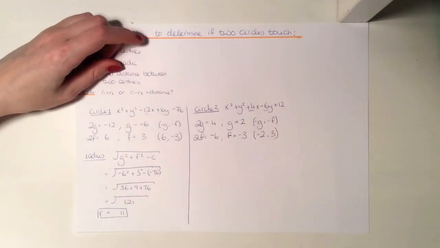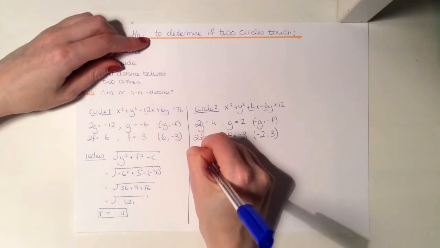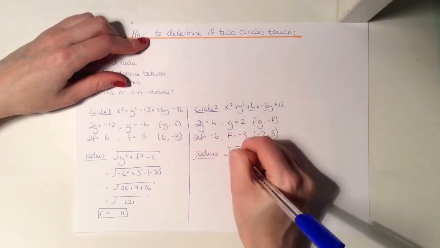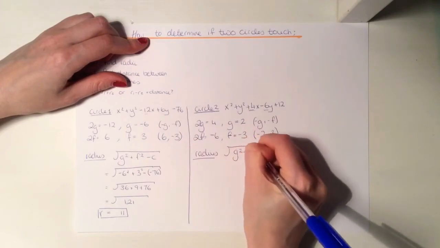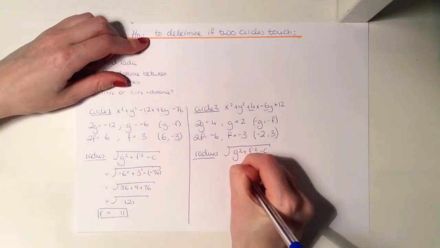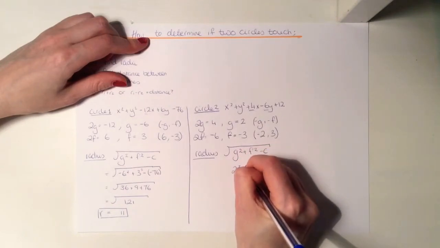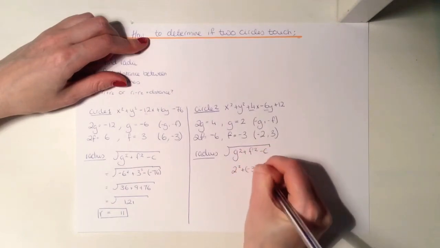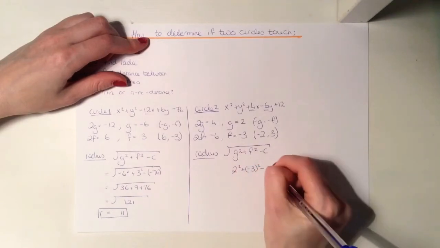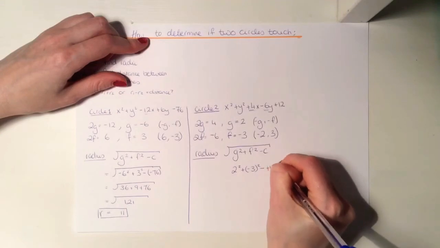And again, remember your centre is minus g, minus f, so minus g will give me minus 2, minus f, minus times minus gives me plus 3. So there's my centre. Now to find the radius, again, going through the same steps, g squared plus f squared minus c. G is 2, so 2 squared, f is minus 3 squared, and minus c, where c is the constant in your equation, is plus 12.